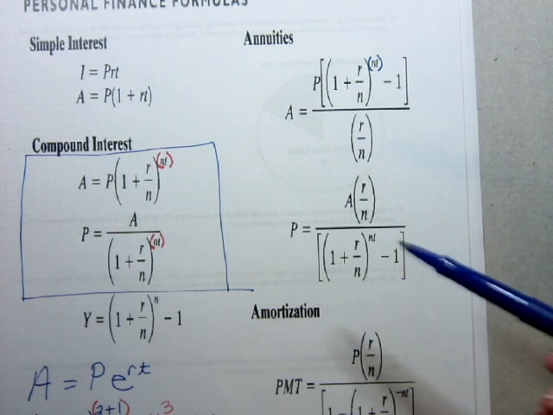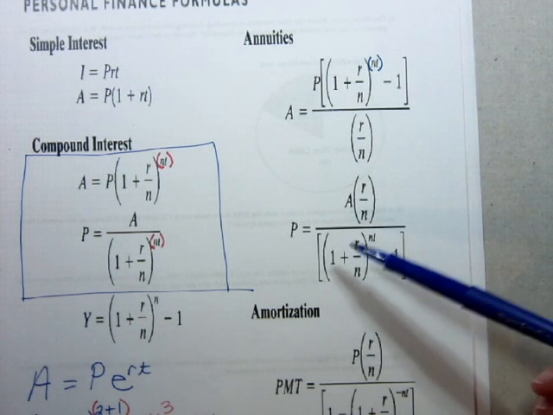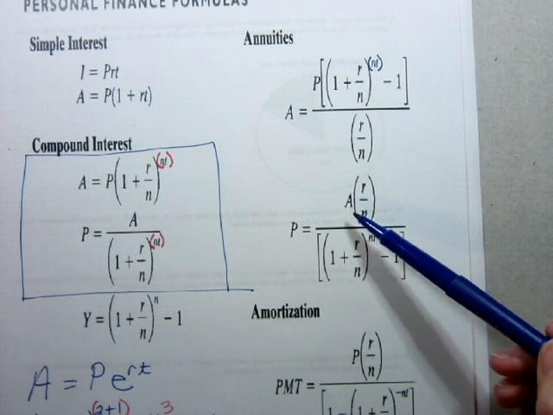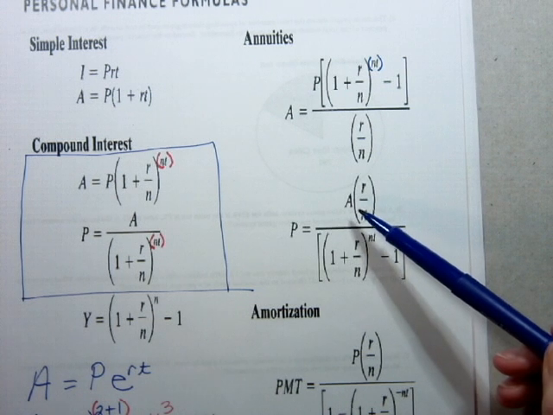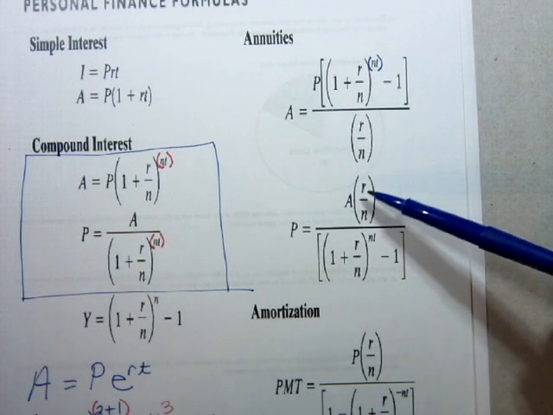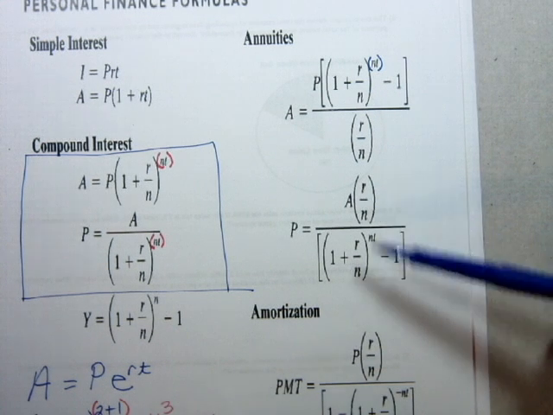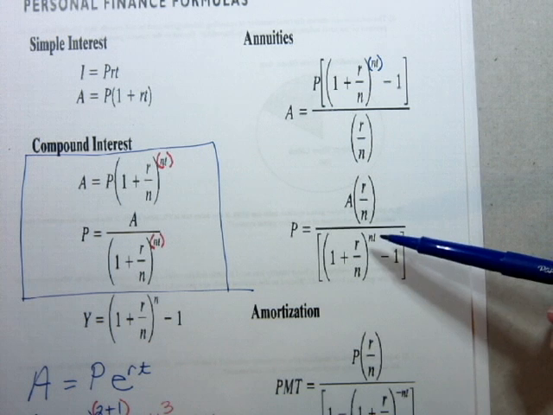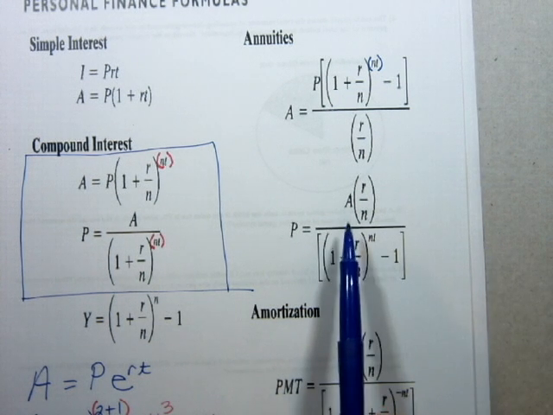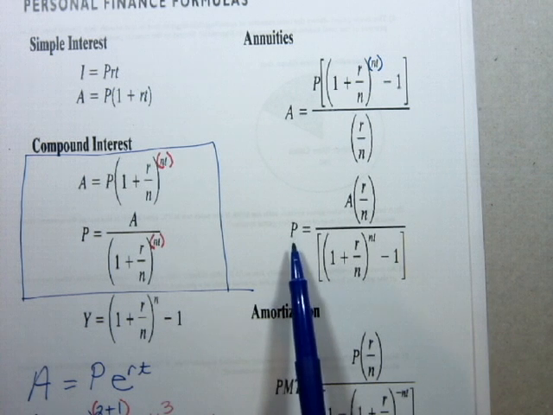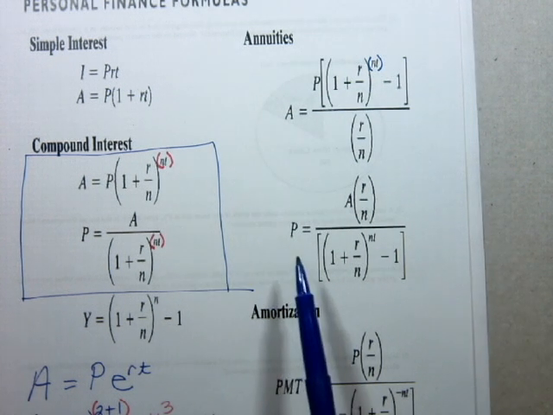However, what if you say, I know that I'm going to need $200,000 in my 401k when I retire. I know that's going to be 30 years from now. I know that the account is getting a certain percent interest and it's going to be compounded per month. I'm going to put a payment in every month, and you want to find out, to have the $200,000 in your account, what payments will you have to make for that period of time?